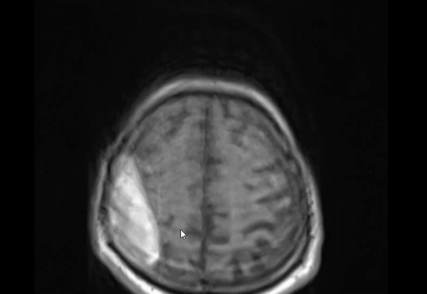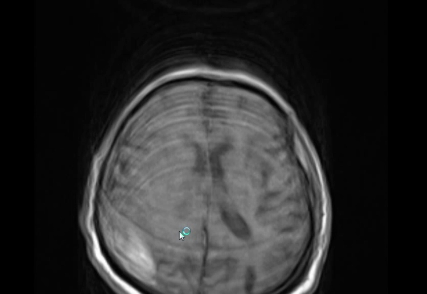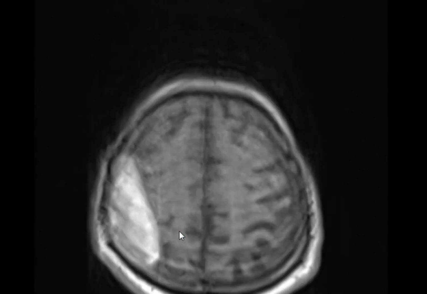Parietal. Why occipital? You said extra-axial, so you don't say parietal lobe. Over the parietal lobe, maybe.